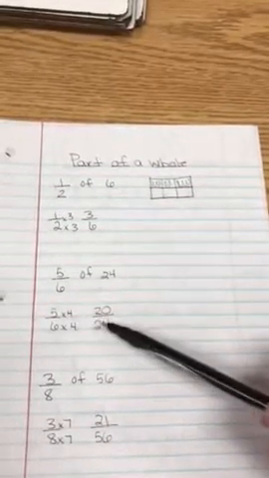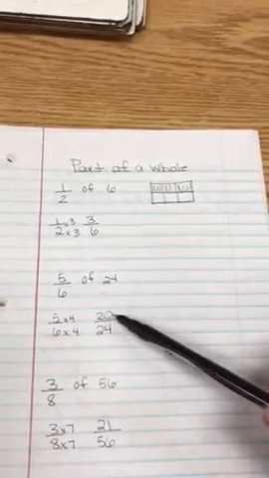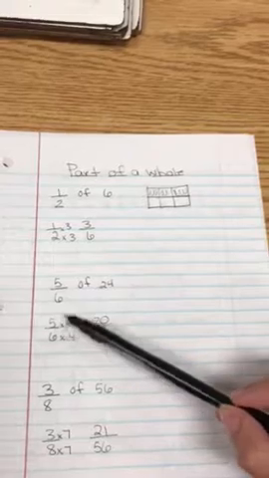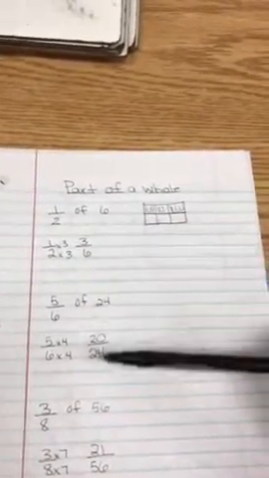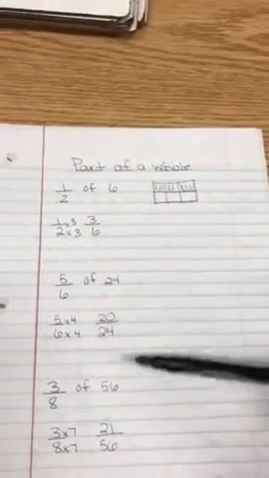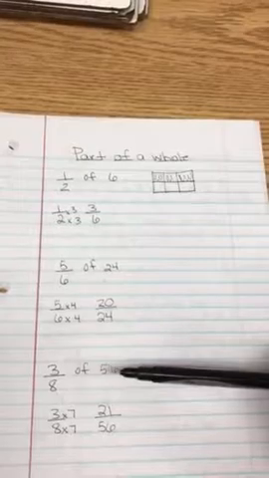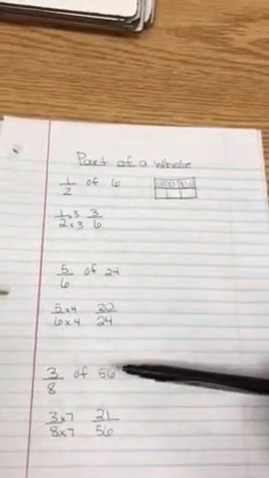6 times 4 gives me 24. Therefore, 5 times 4 gives me 20. So 5/6 is really 20/24ths, okay? And so the answer would be 20. What is 5/6 of 24? 20. If I look at 3/8 of 56, so I'm trying to go from 8s over here to 56.